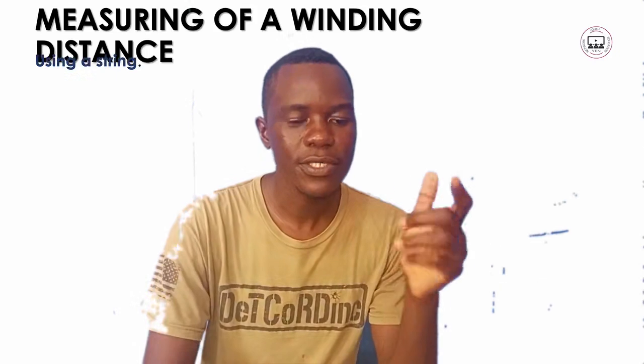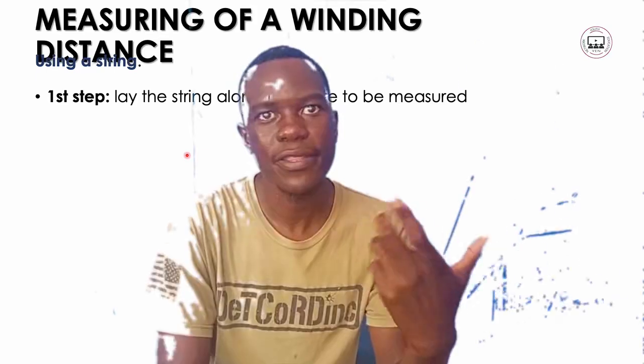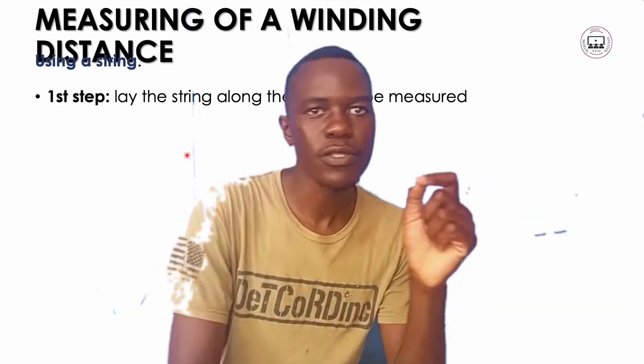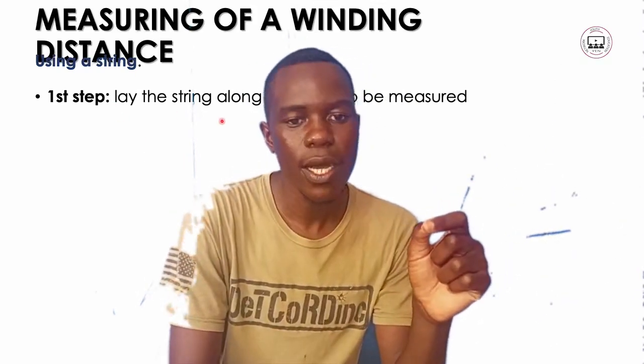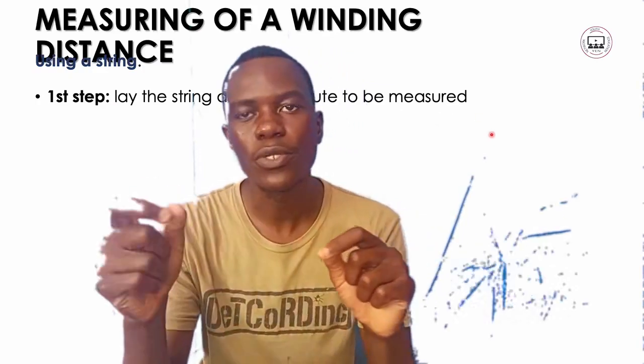So the first step is you get a string. In this case, you need to have a string. It can be maybe a thread. So the first step is you take that string and you lay it along the route to be measured.